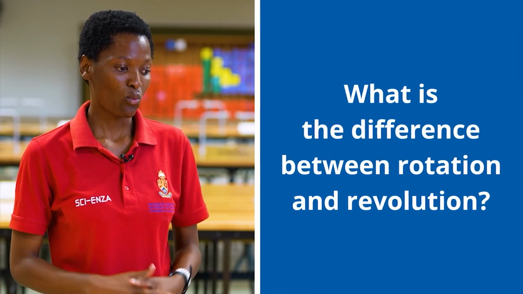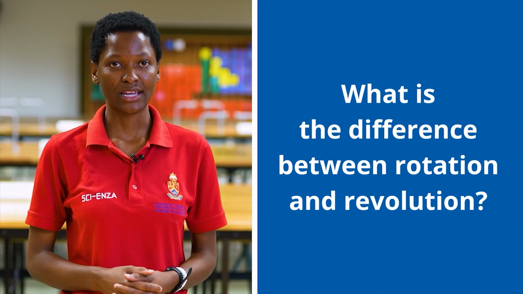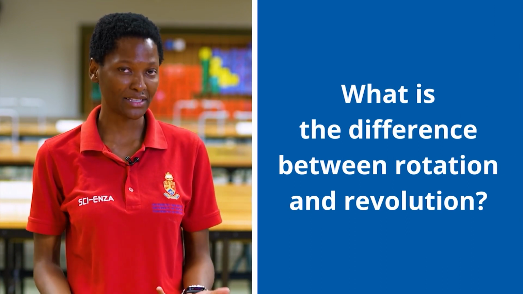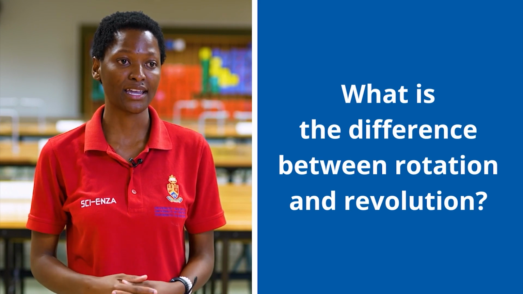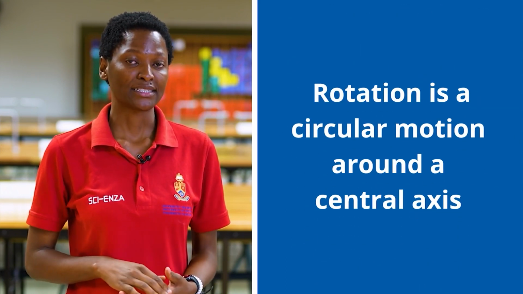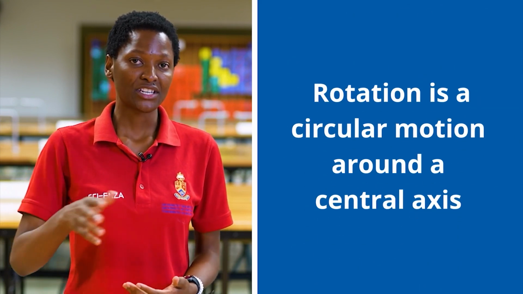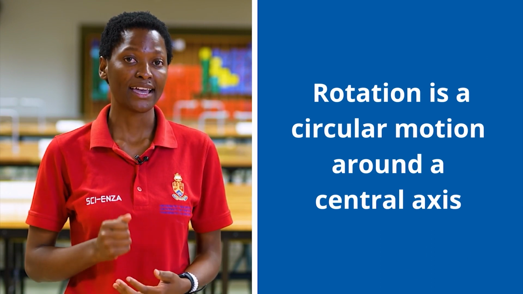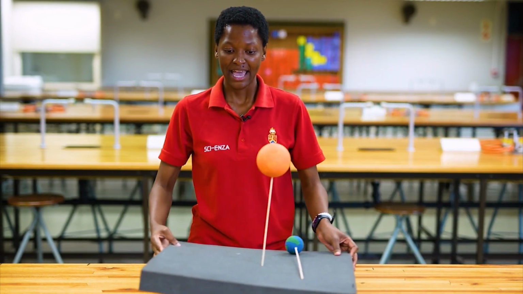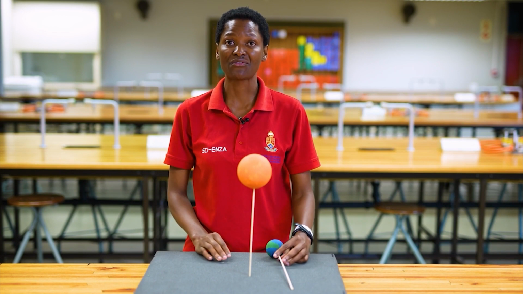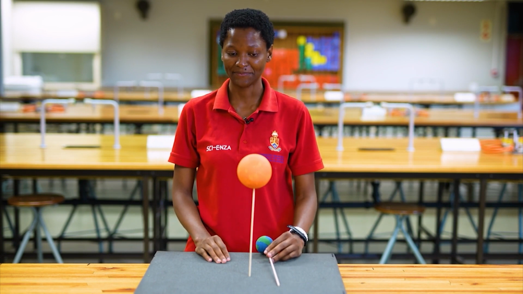Nice one. So now let us introduce another term, revolution. So what is the difference between rotation and revolution? Remember the definition, I'm emphasizing it once again. It is when an object moves in a circular motion around an axis. So we know our planets, and we know that our planets revolve around the sun.